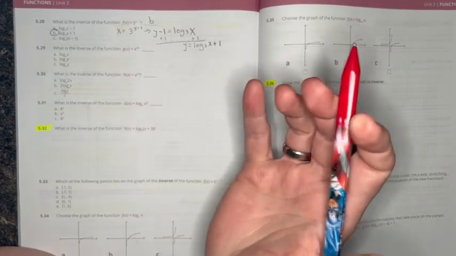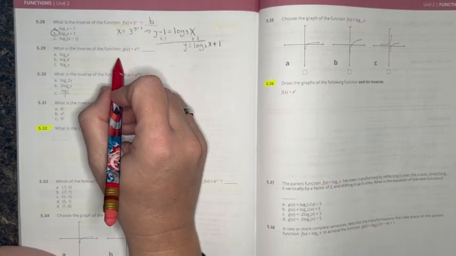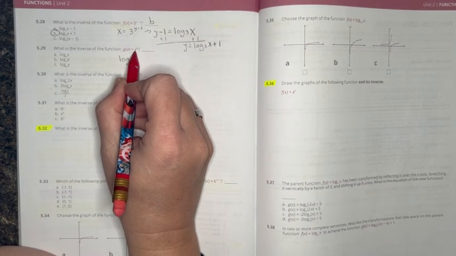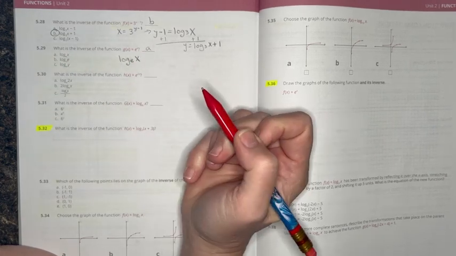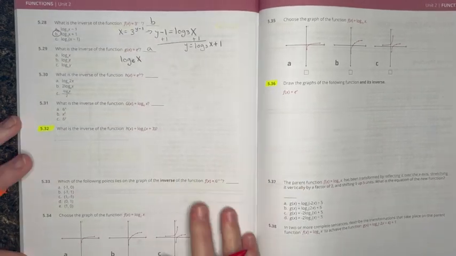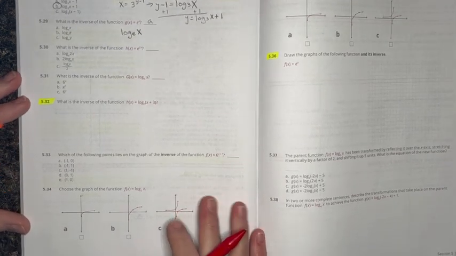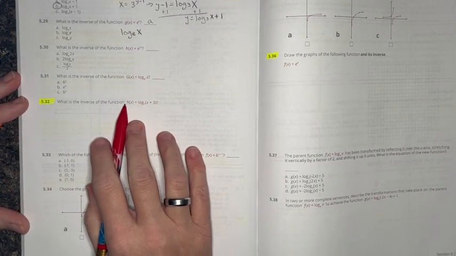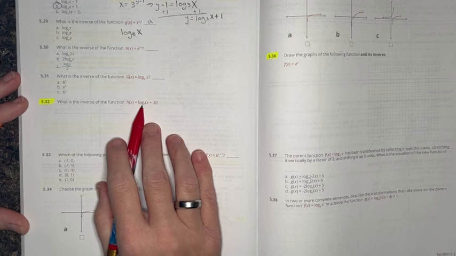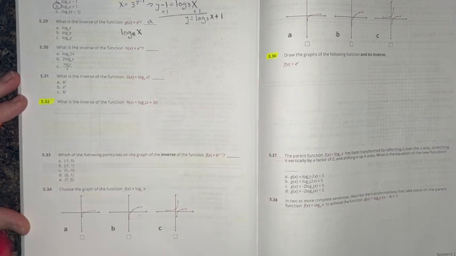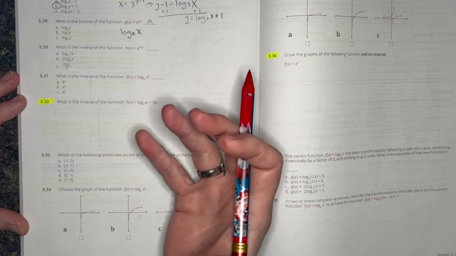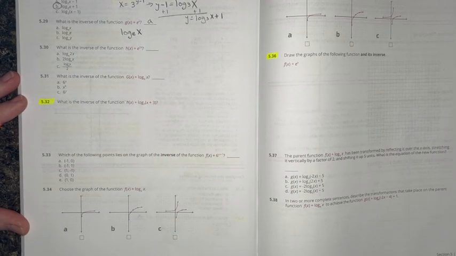All right, well, we can think of this just like the other one. It's going to be log base e of x. So that's A. All right, I'll give you a couple of those to solve on your own. Let's take a look at problem 32. What is the inverse of the function h of x equals log base 7 of x plus 3? In parentheses, so that gives us a hint.